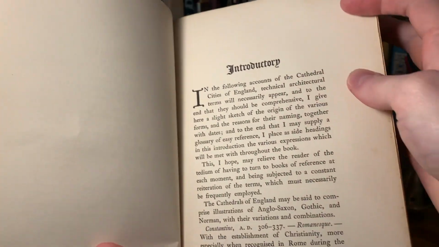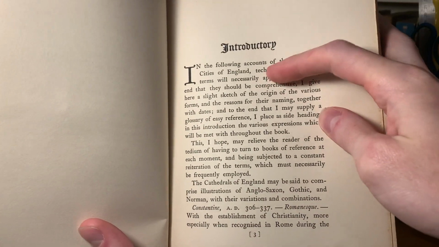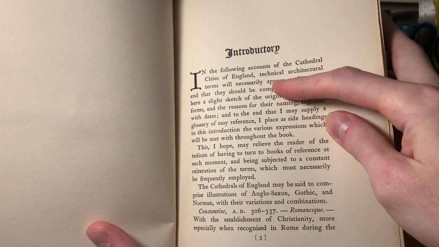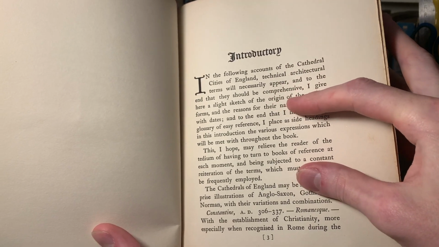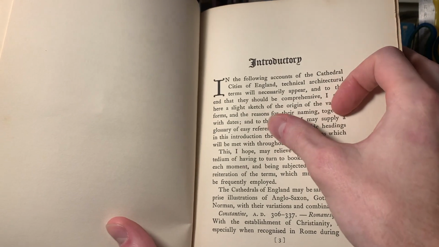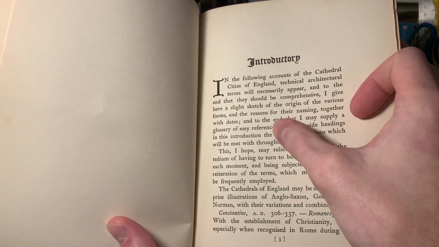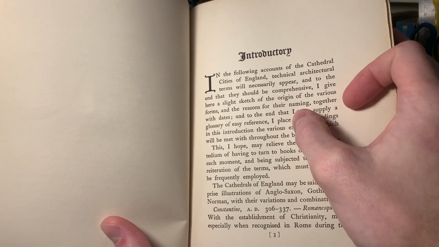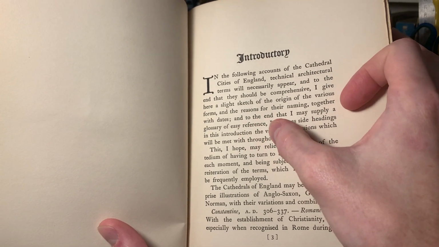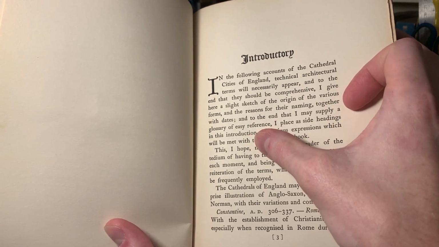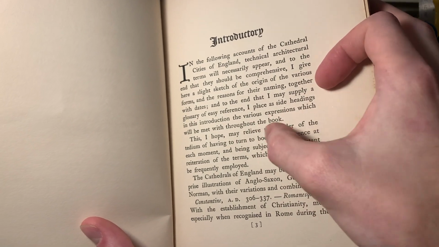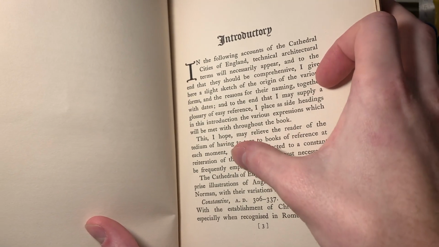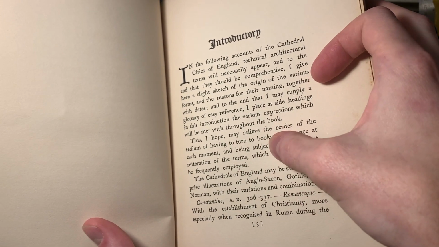So here's the introduction, or introductory, and I love this font at the top. It says, in the following accounts of the cathedral cities of England, technical architectural terms will necessarily appear, and to the end that they should be comprehensive, I give here a slight sketch of the origin of the various forms and the reasons for their naming, together with dates, and to the end that I may supply a glossary of easy reference, I place as side headings in this introduction the various expressions which will be met with throughout the book.